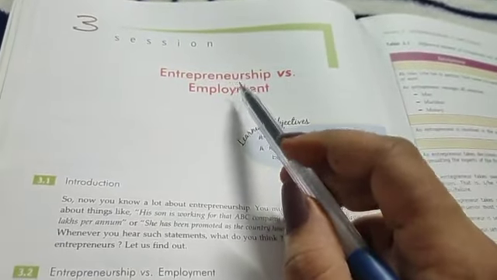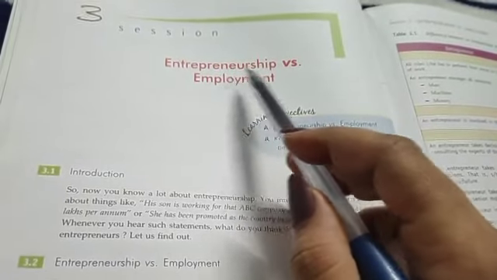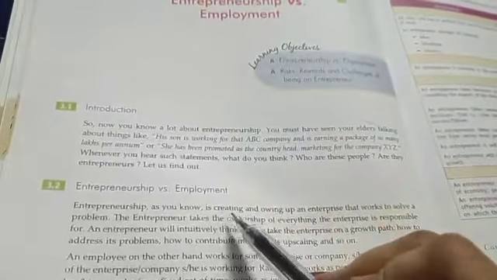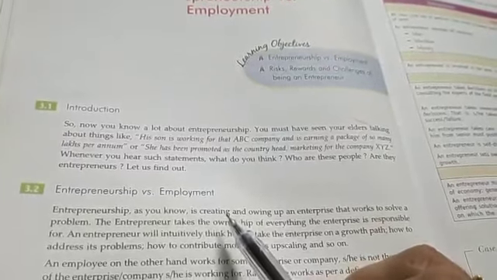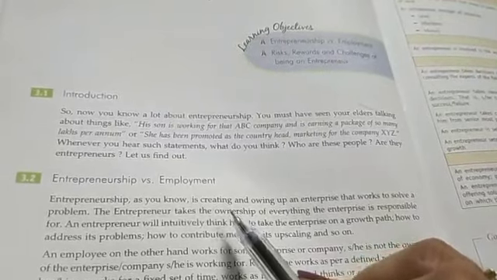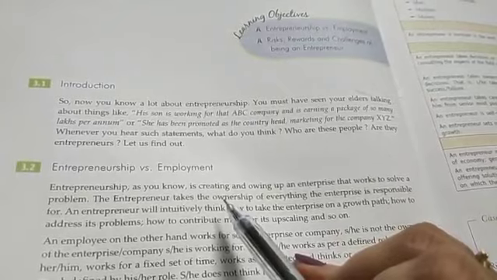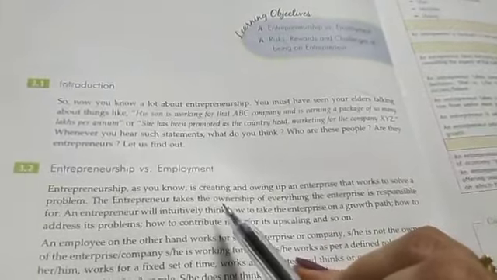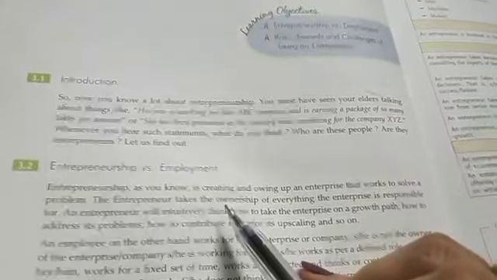As we had discussed earlier in sessions 1 and 2, what is entrepreneurship? Entrepreneurship is setting up a new business based on some new ideas, by taking up some risk and accepting some challenges. Then an enterprise becomes proper, and the entrepreneurship process is completed.